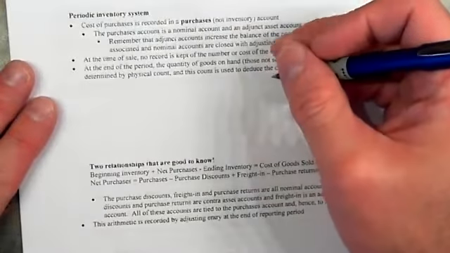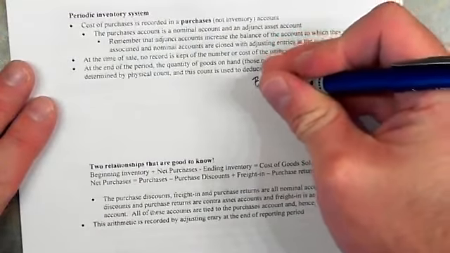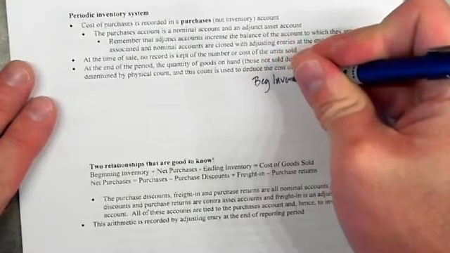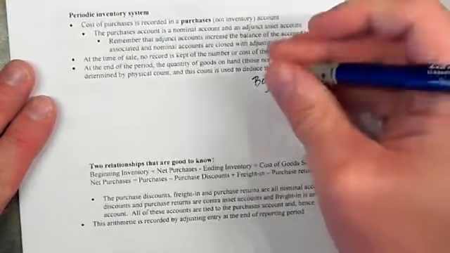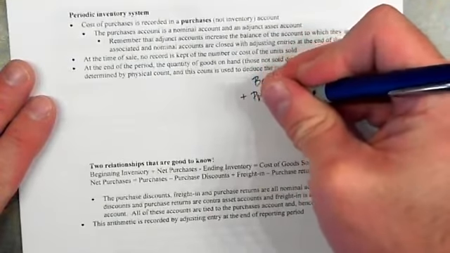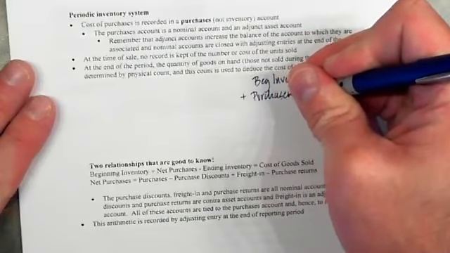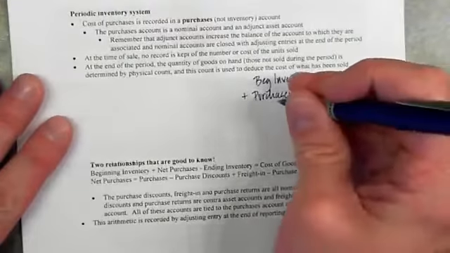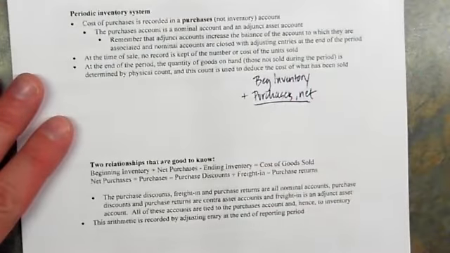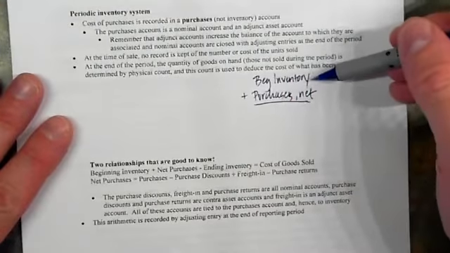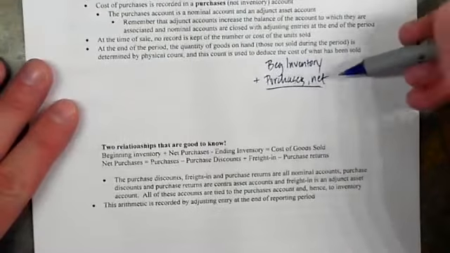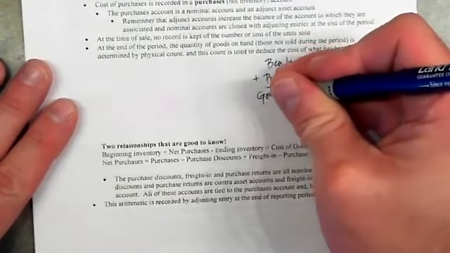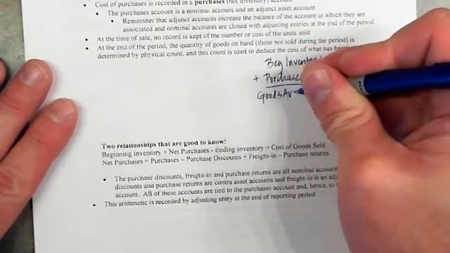And so, for example, if we start with beginning inventory for a period, we would then add to beginning inventory any purchases we've made. And so this will actually be net purchases, and we're going to see what it consists of in a moment. So if I start with what I had at the beginning of the period, I add what I bought, then I have what we call goods available for sale.